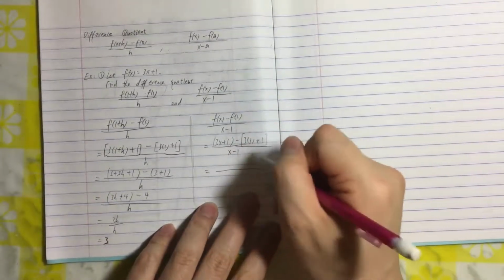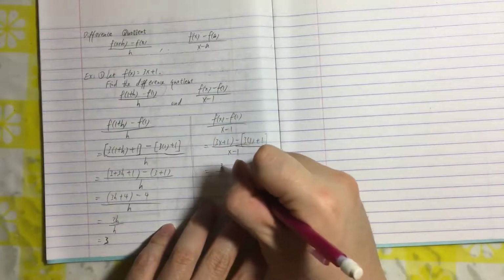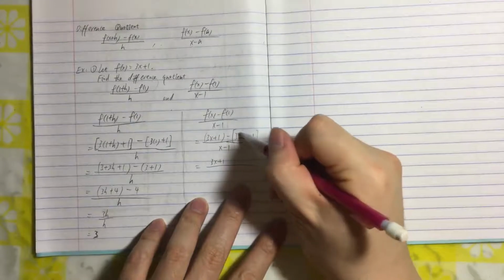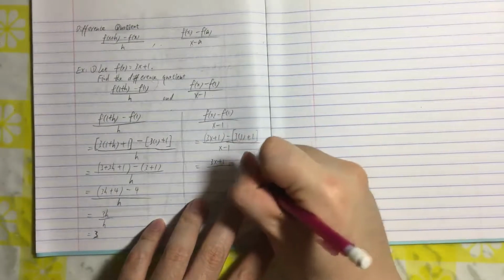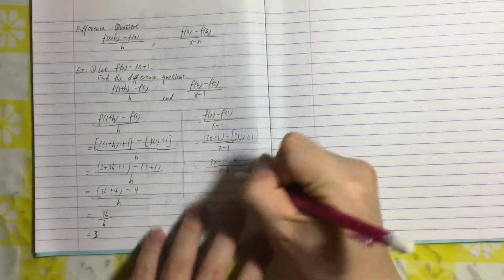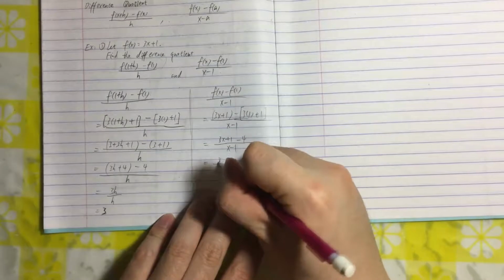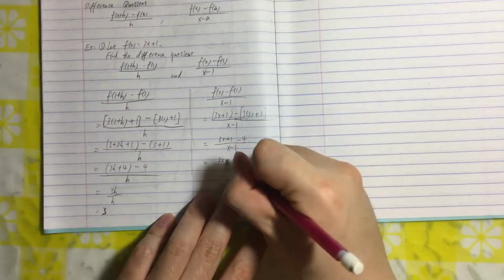Let's simplify the second bracket first. In the first bracket, 3x plus 1 stays the same. In the second bracket here, 3 times 1 is 3, and 3 plus 1 is 4. Then if I combine like terms, I get 3x, and 1 plus negative 4 is negative 3.